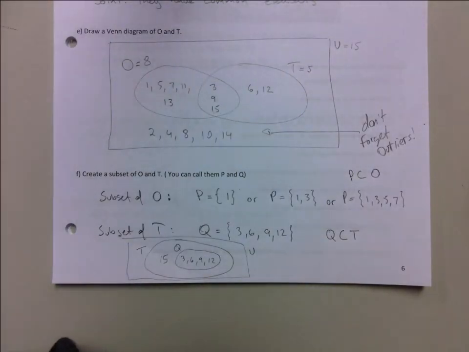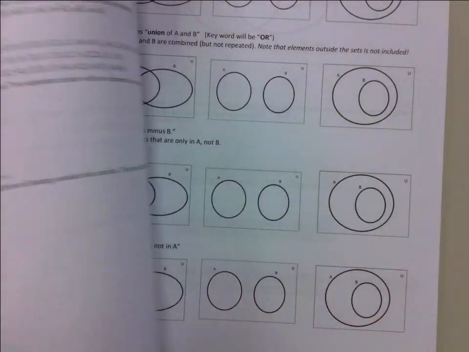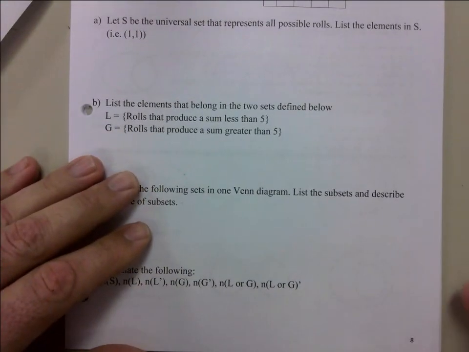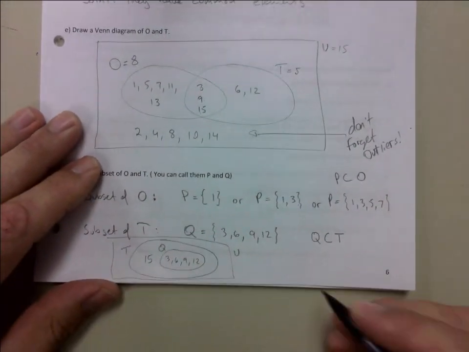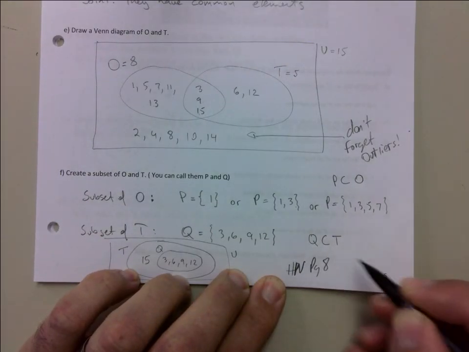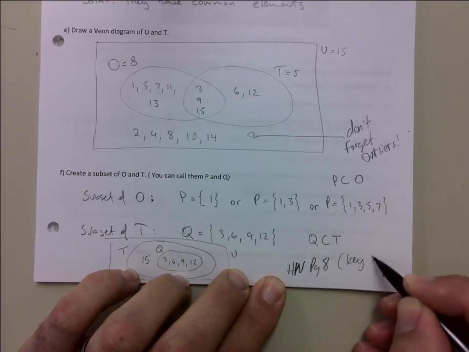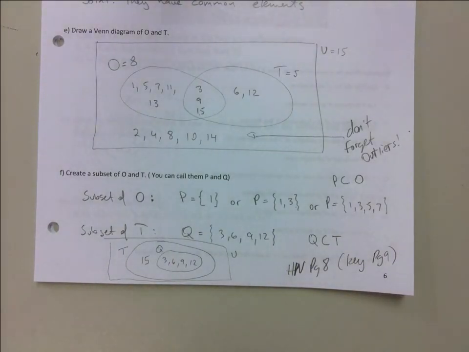I will assign you some homework. Okay, to try this. I think it's page 8. Yes, page 8. So I don't know if you want to go just write it down at the bottom of 6. Homework, page 8. And the key is on page 9. So if you just flip over, the key is already there.